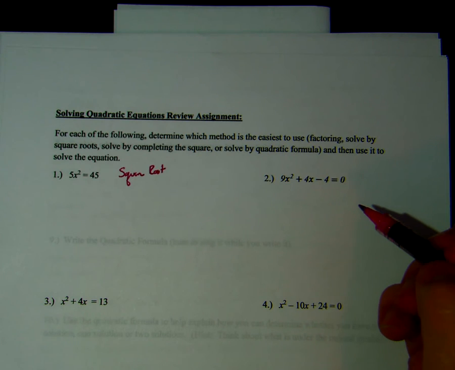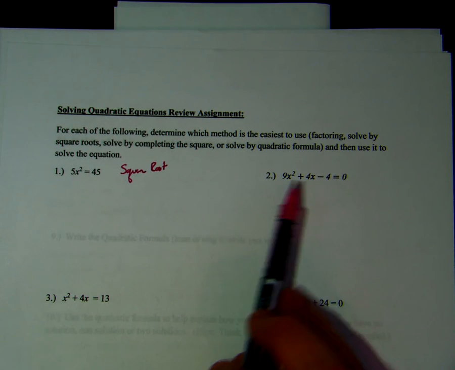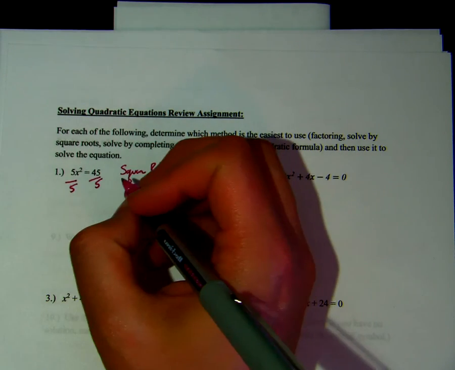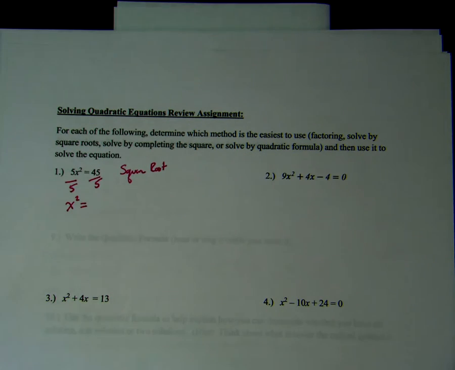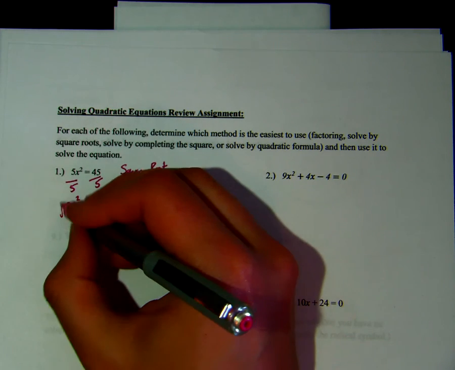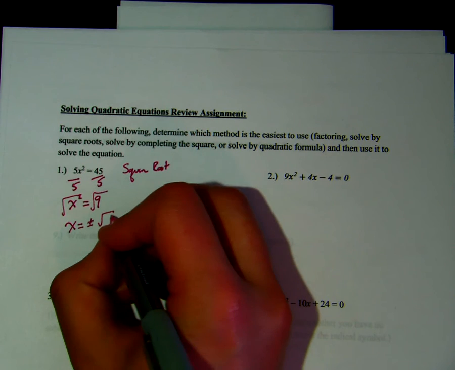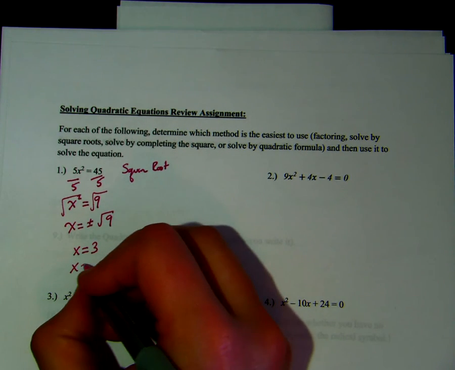Okay, so the square root method is best used when there's no linear term. So see over here we have an x, this one we do not. The fact that there's only an x squared means that I can get the x squared by itself. And then when the x squared is by itself, I can take the square root of both sides. So I can get x is equal to plus or minus the square root of 9. So I get x equals the positive square root of 9, and x equals the negative square root of 9.